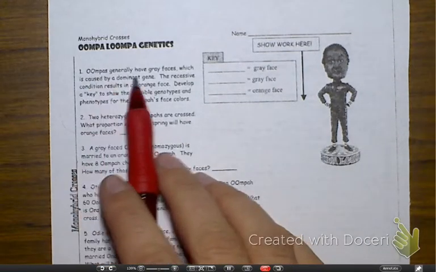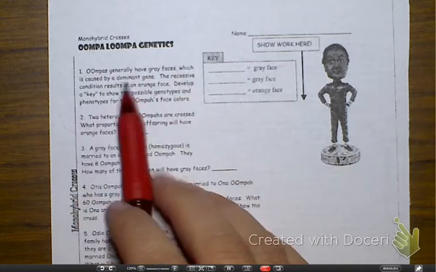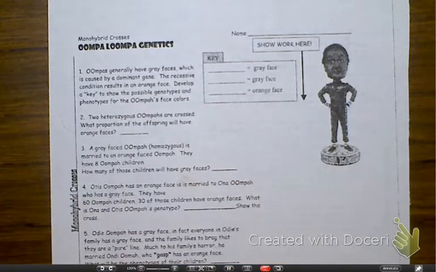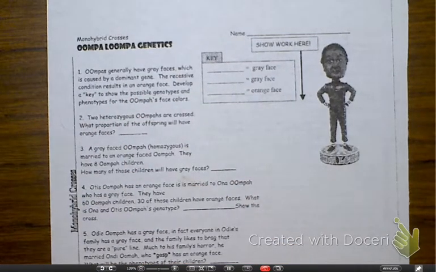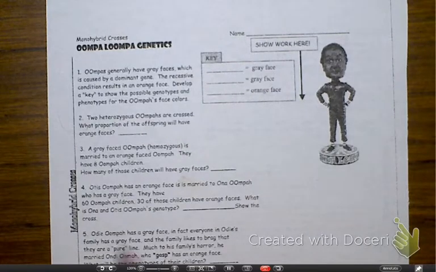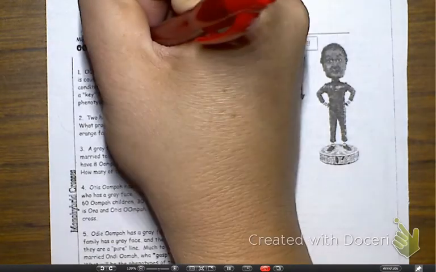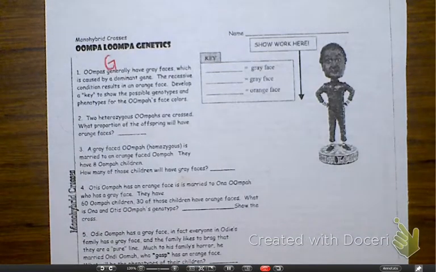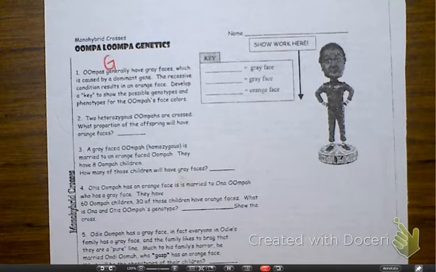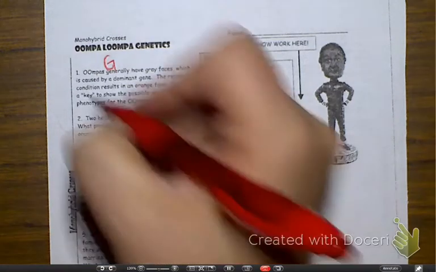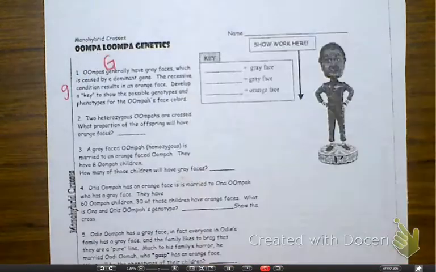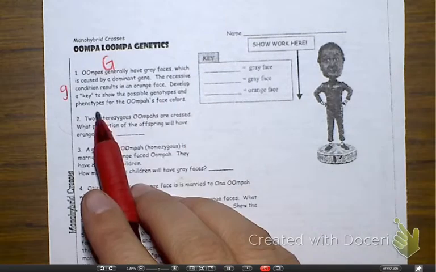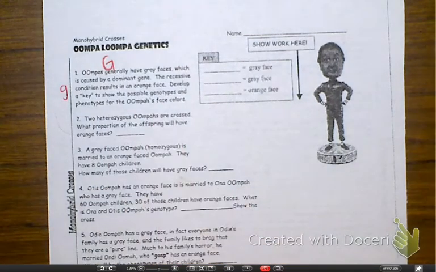So Oompas generally have gray faces, which is caused by a dominant gene. Okay, dominant genes are represented by a big letter or little letter? Big, okay? So we know gray will be big G. The recessive condition results in an orange face. So what would orange face be represented by? Little g, okay? Develop a key to show the possible genotypes and phenotypes for the Oompa's face color.